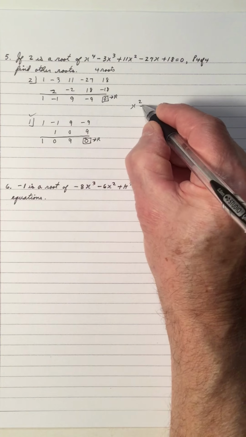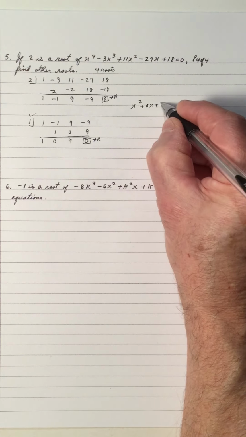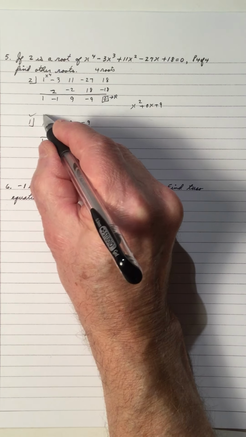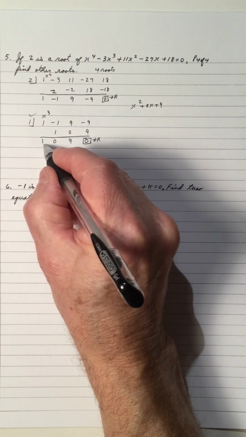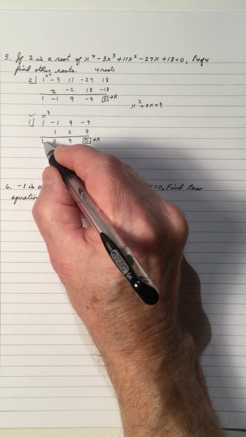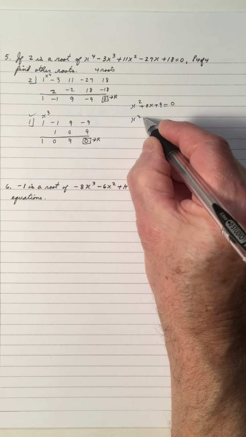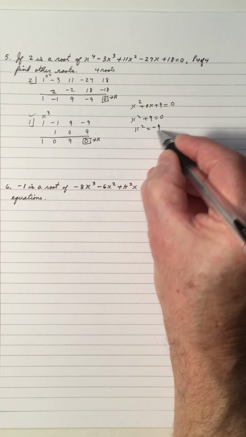And we have x to the 4th plus x squared plus 0x plus 9. When you divide, you get x cubed. When you divide again, this is going to be x squared, because it goes down by 1. That's equal to 0. So x squared plus 9 equals 0. x squared equals negative 9.